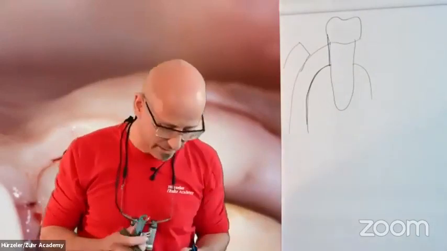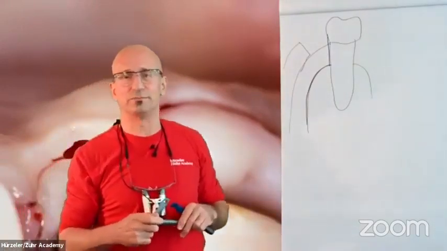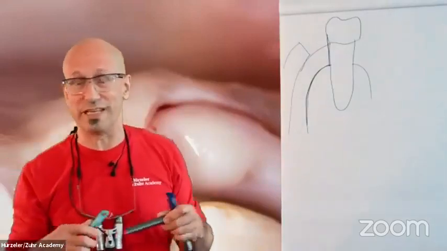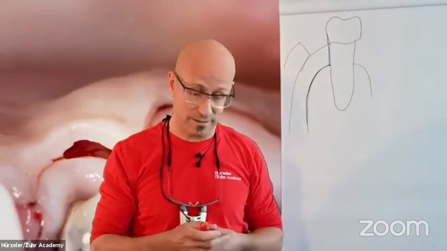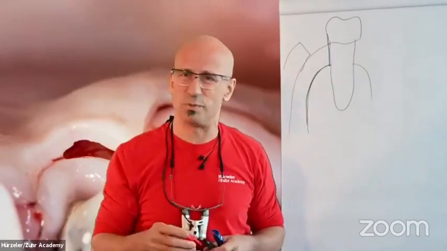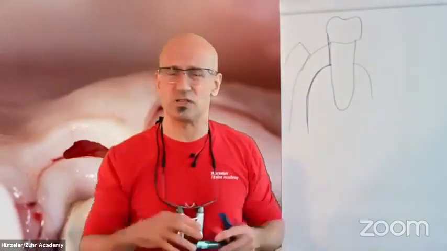And I know exactly, most of the time, when you speak with some experienced guys about split thickness design, you may have heard words like, don't do a split thickness flap. It's a nightmare for your patient. The patient is going to have much more pain when you do a split thickness flap procedure.